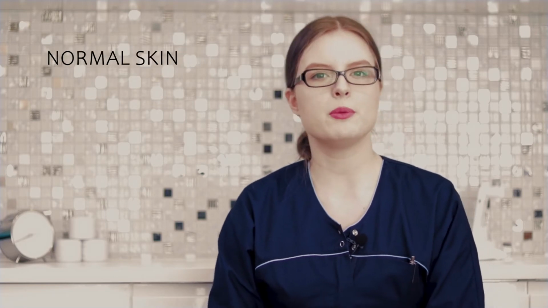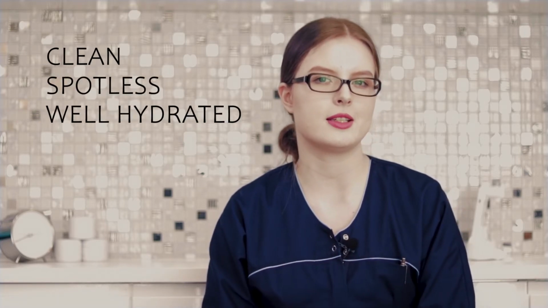Let us move over to the normal skin. There are very few people on earth blessed with this skin type. It is a generally clean, spotless and well-hydrated skin type.